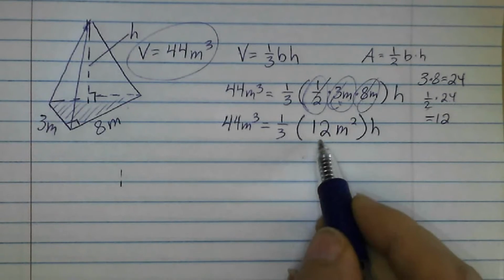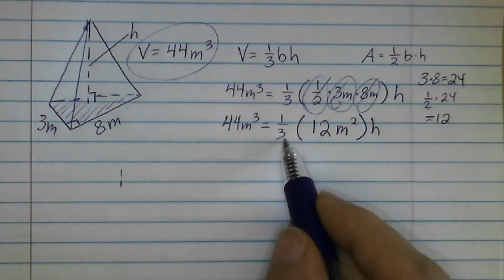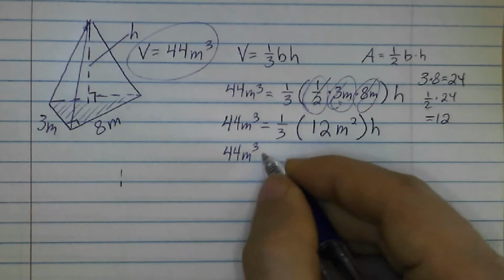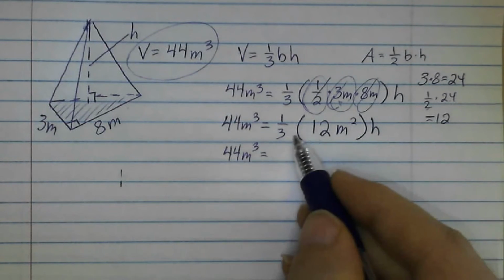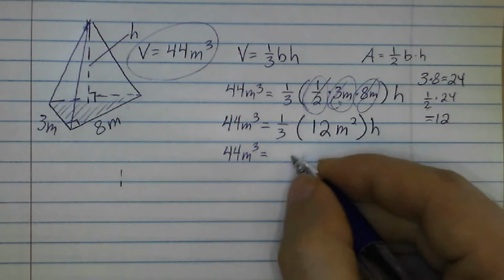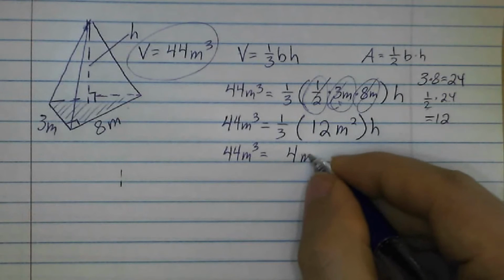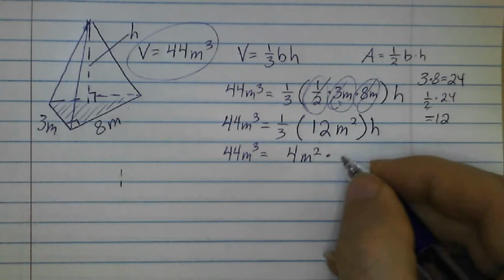So now, let's go ahead and multiply this 12 by 1/3. Remember, the same thing as multiplying by 1/3 is dividing by 3. So again, this part's not going to change, 44 meters cubed. Here, 12 divided by 3 is going to be 4. Our units are still meters squared, and we still have our height right there.